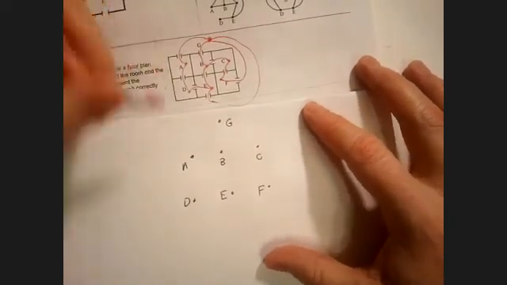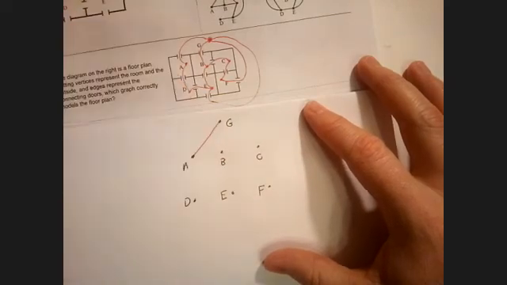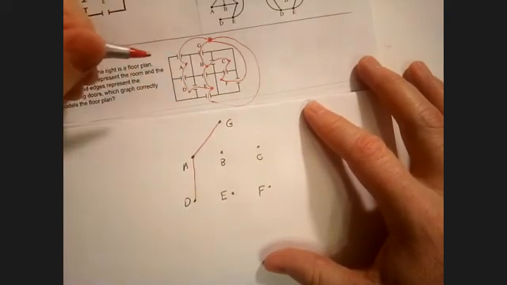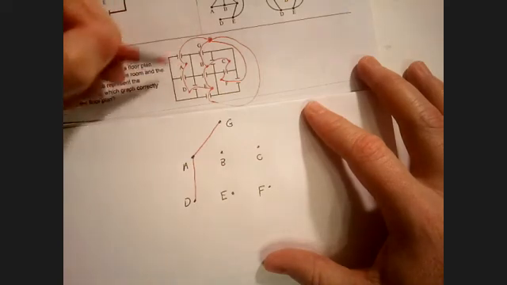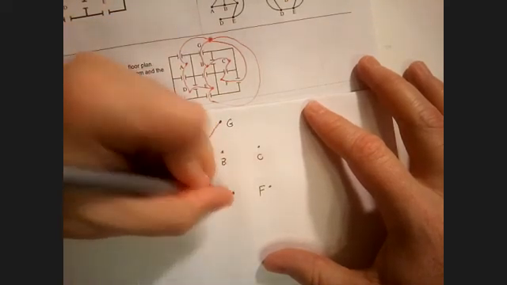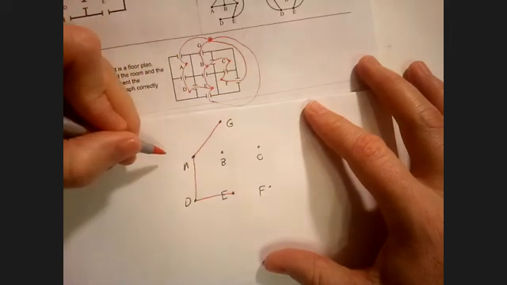All right, so A went to G, and A went to D, and D, let's see, A can't go anywhere else. D went to E, and that's it.